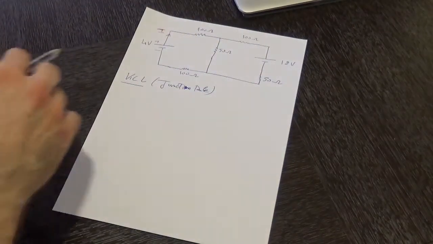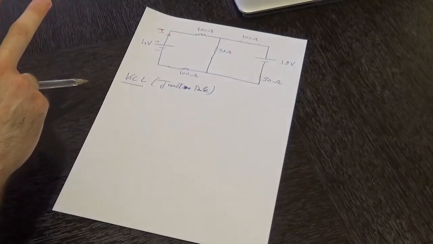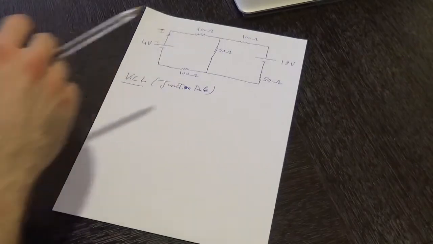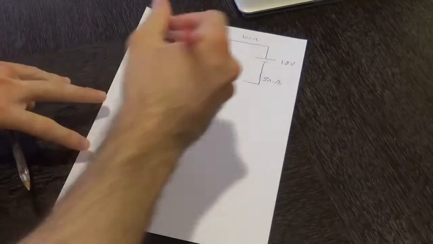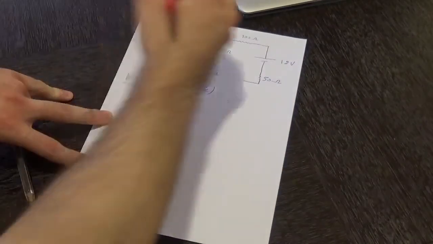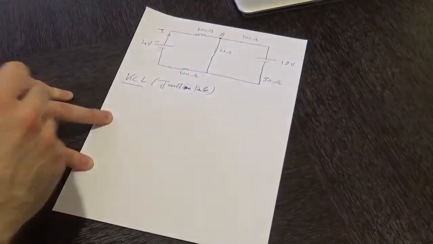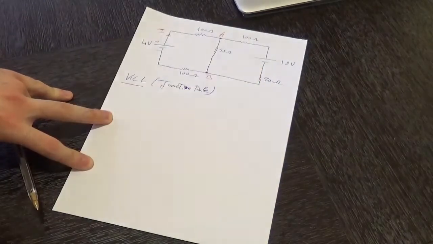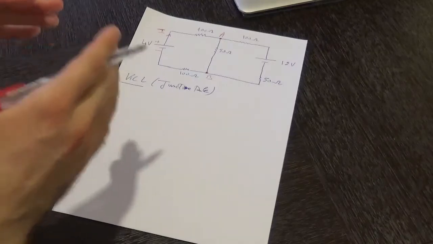Now, an additional thing that we need to identify would be how many nodes or junction points we have within that circuit. So over here we can identify the first intersection of wires, which is node A, and over here we can identify a second intersection or a second junction point, which we are going to refer to as node B.